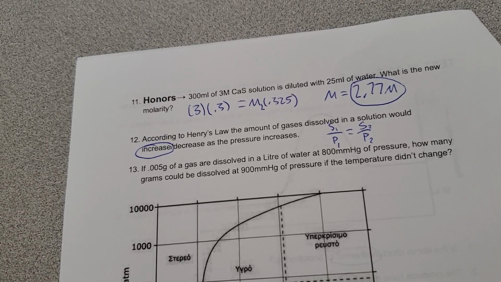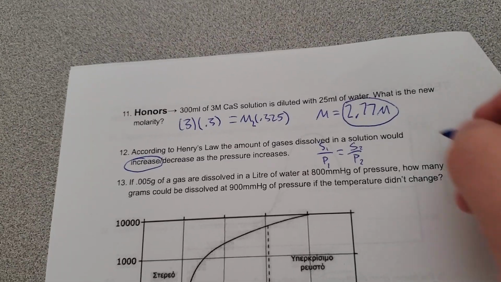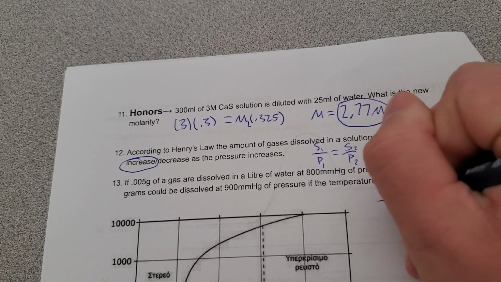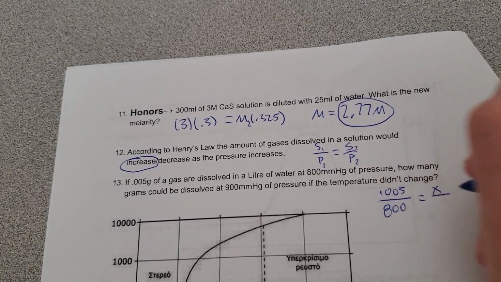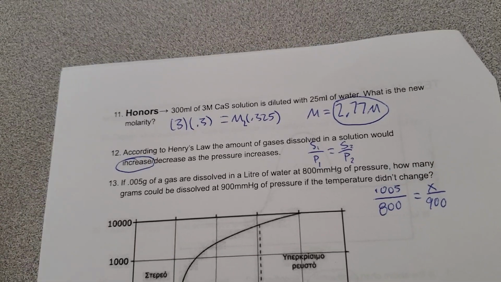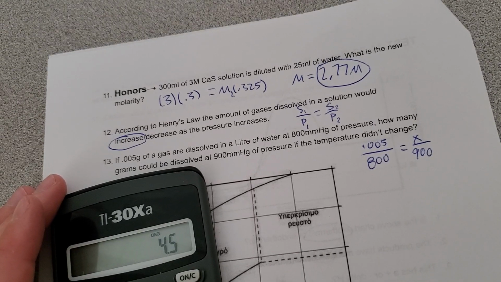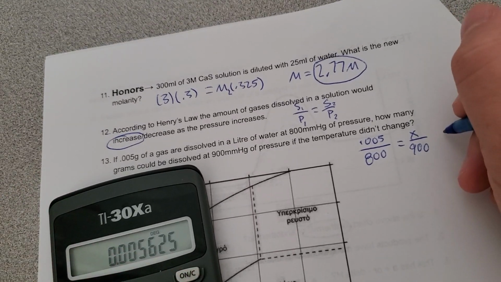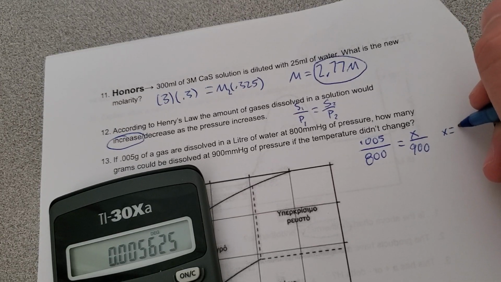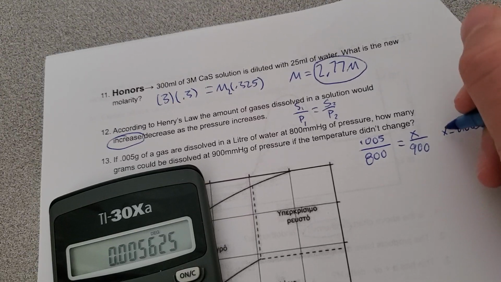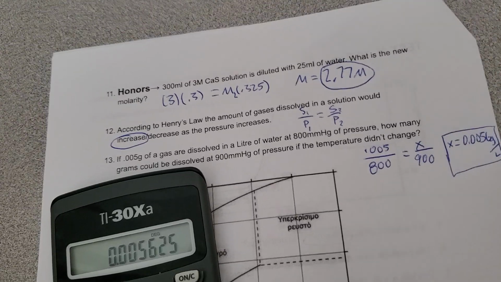If 0.005 grams of a gas are dissolved in a liter of water at 800 millimeters of mercury of pressure, how many grams would be dissolved at 900 millimeters of mercury pressure if the temperature didn't change? I just wrote that equation out above, but let's write it down here. 0.005 over 800 equals x over 900. So we're just going to do this times 900 divided by 800. It would equal 0.0056 grams per liter. Right, so that's a little bit more.